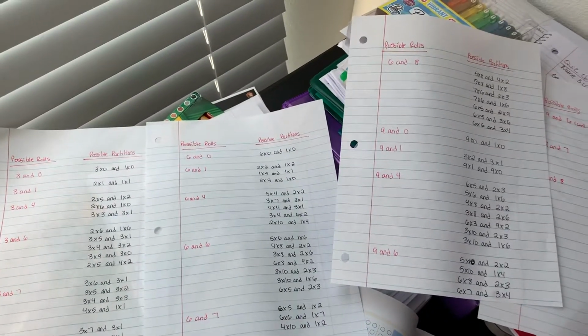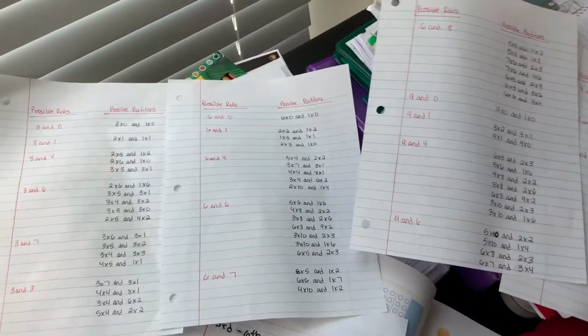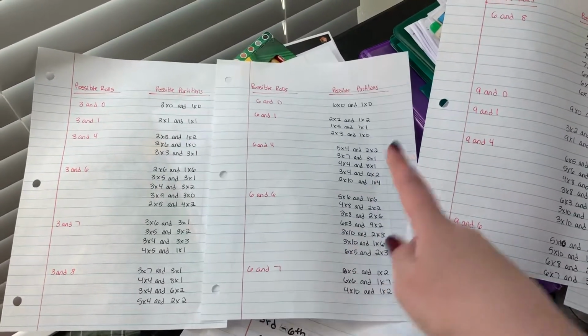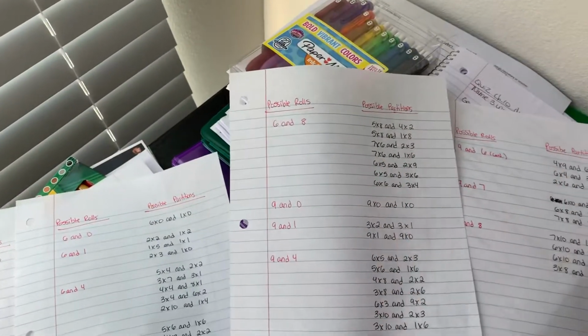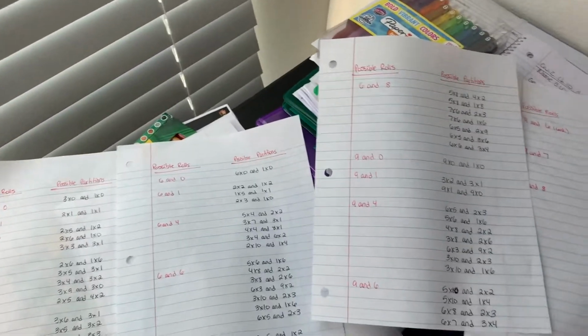And even for the teacher, when you're going over this game, maybe have a cheat sheet if you're not that confident with your facts. As you can see, 6 times 6 has several possibilities, and 6 times 8 has several possibilities, and you just never know what students might come up with.